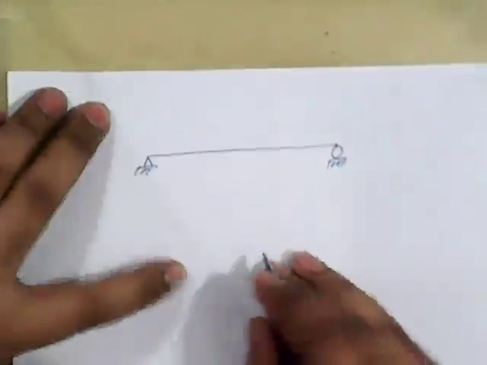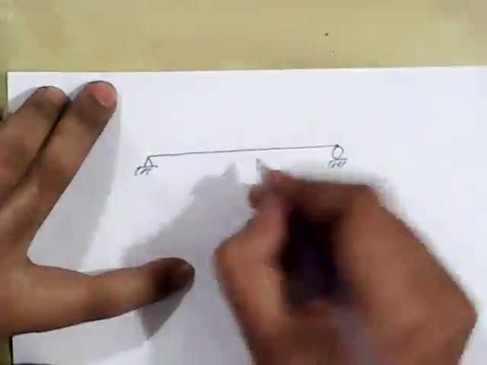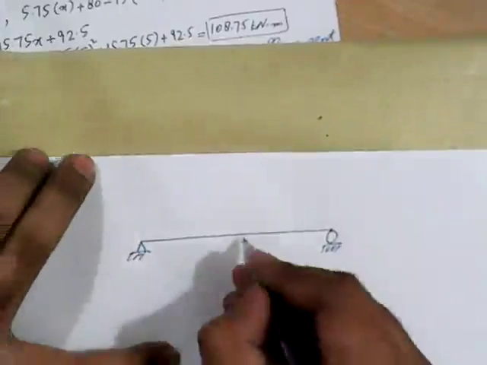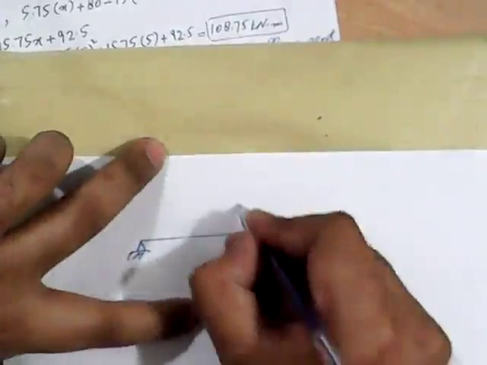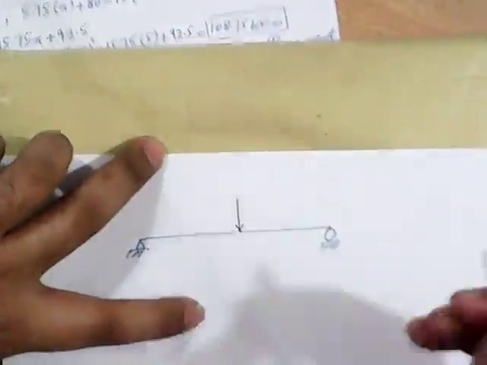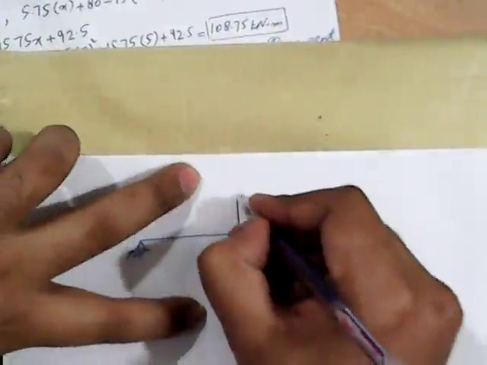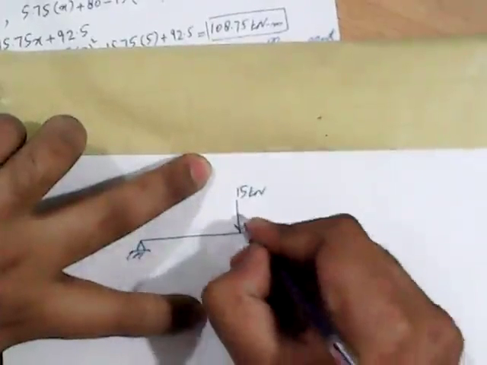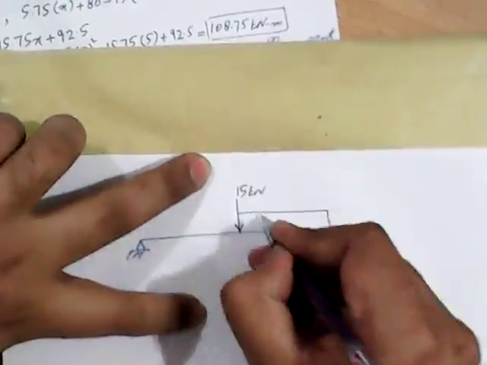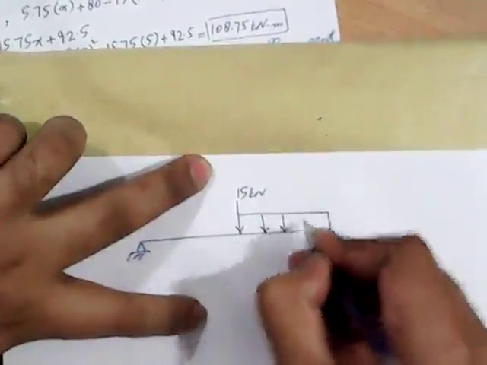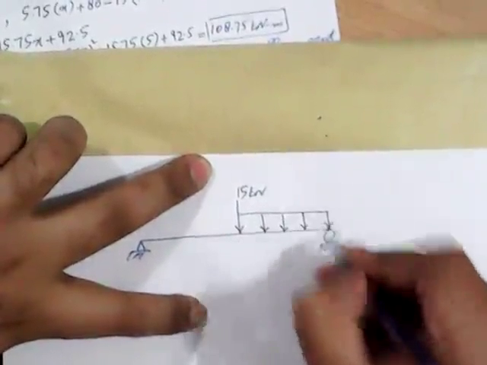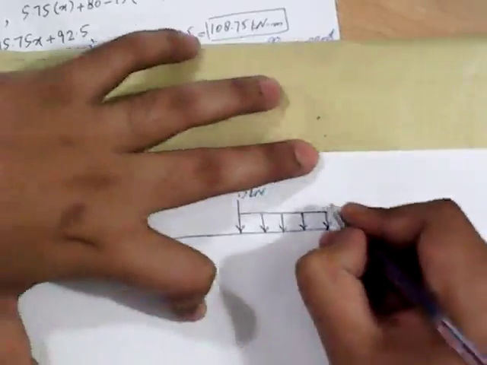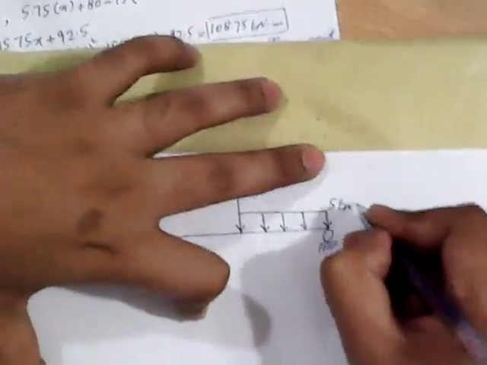So here we are. We have a simply supported beam. A point load is acting at the center. Magnitude of point load is 15 kilonewton, and there is UDL. The intensity of UDL is 5 kilonewton per meter.